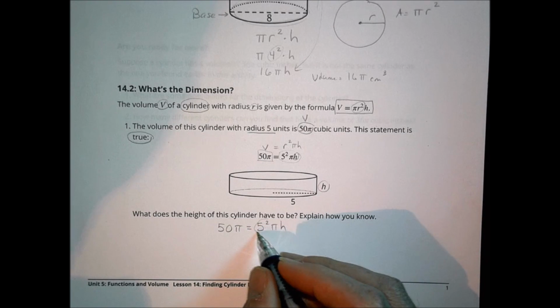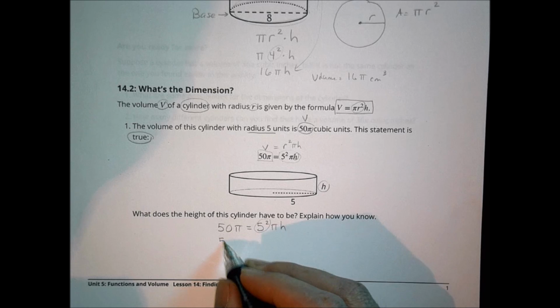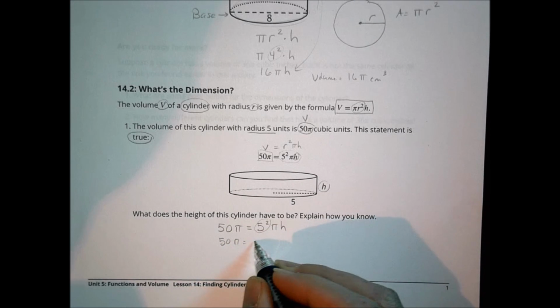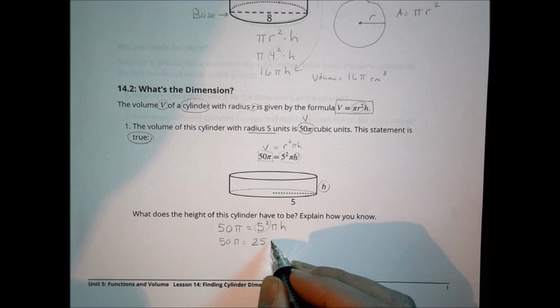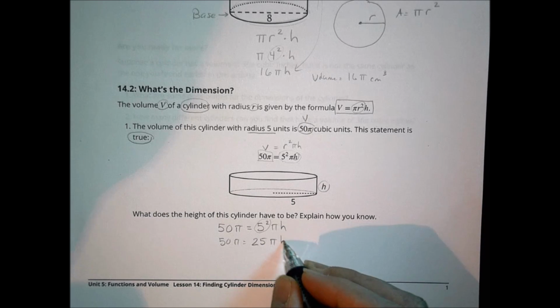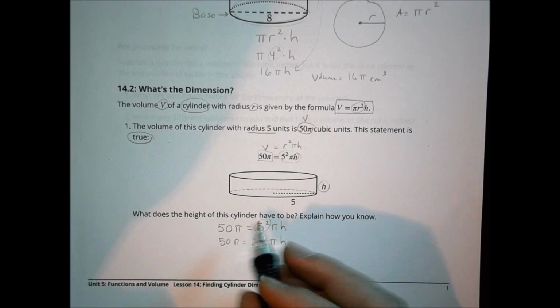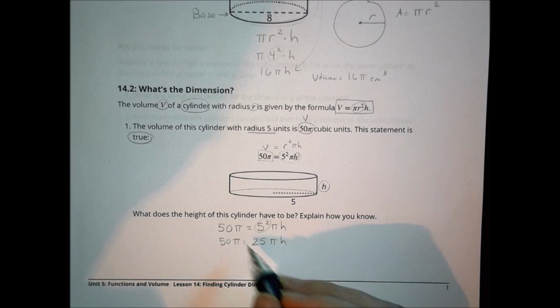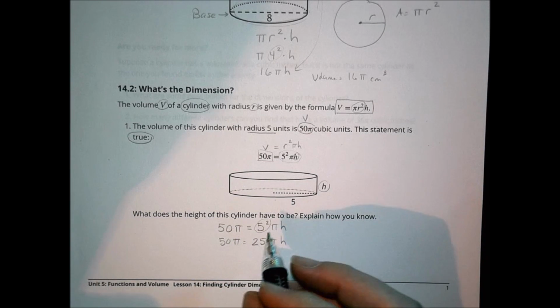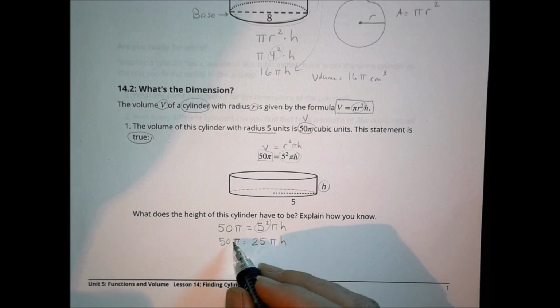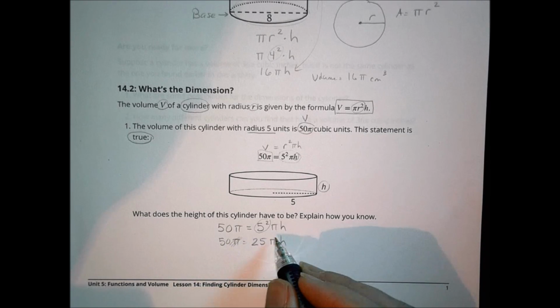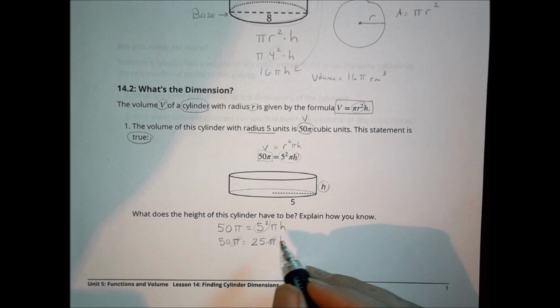I could find out what 5 squared is, which is 5 times 5, which is 25 pi times h. Then I could use some algebra to move things around, or I can just use some logic here. Notice they both have a pi on each side, so I can almost mentally or visually ignore the pi. It's going to go away.